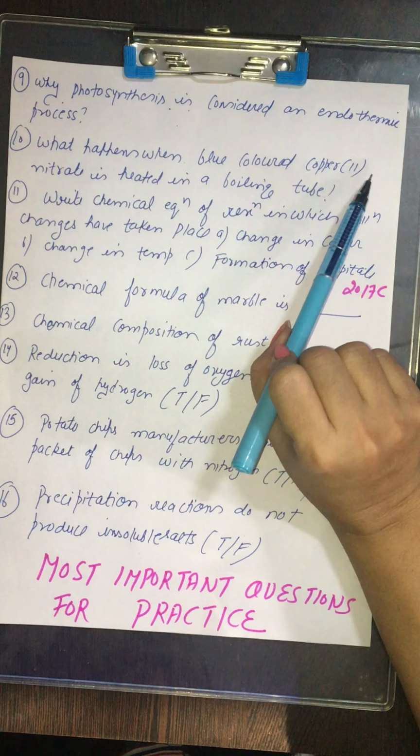Question number 3 is very simple, that is balancing. Mg plus N2, product में है Mg3N2. What is Mg3N2? This is magnesium nitride. Second is aluminium plus chlorine. You get aluminium chloride. This question was asked in 2016 board exam. सिर्फ इसको balance करना है.